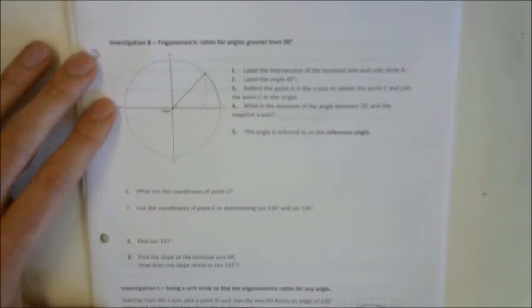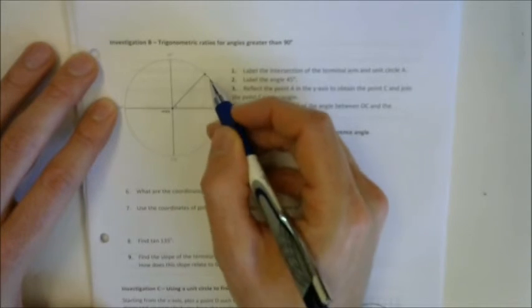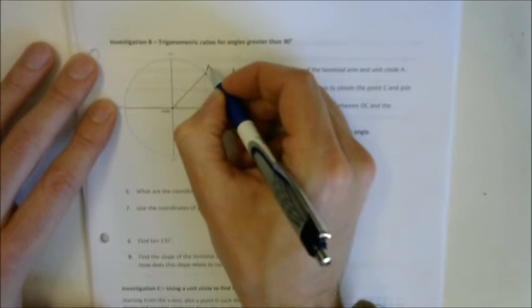Okay, page 7, you have an investigation. Basically, we're going to be applying what we learned about special angles, the 45-degree angle and the 30 and the 60, to angles that are greater than 90 degrees. So we're going to head out of quadrant 1. First thing it says is label the intersection of the terminal arm and the unit circle. So we have our initial arm, we have our terminal arm. Here's where it intersects the unit circle. We're going to label that point A.